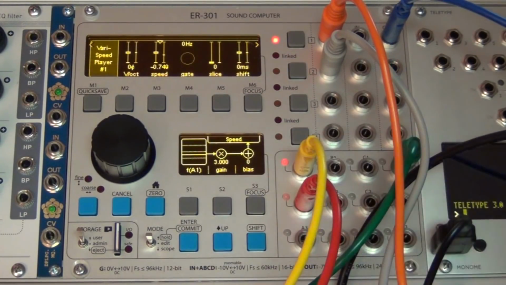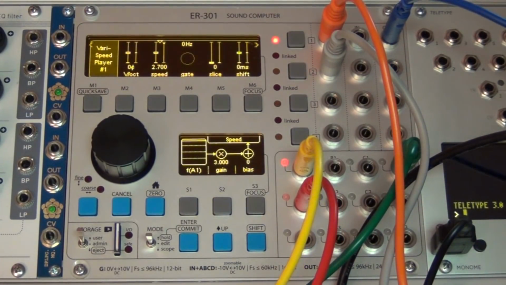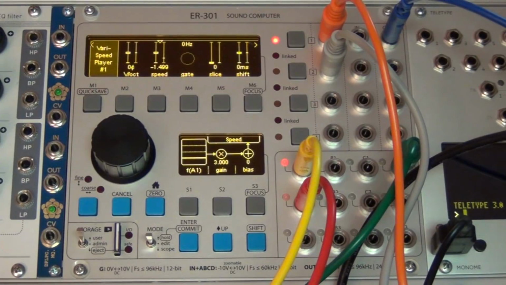Okay, let's check out if that worked. So there I've got -3, -2, -1.5, -1, -0.75, -0.5, -0.25, 0.25 positive, 0.5, 0.7, 1, 1.5, 2, and 3.